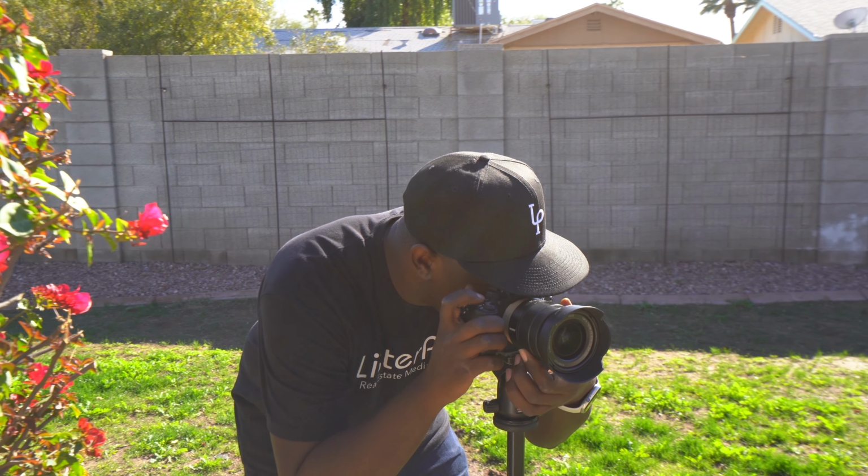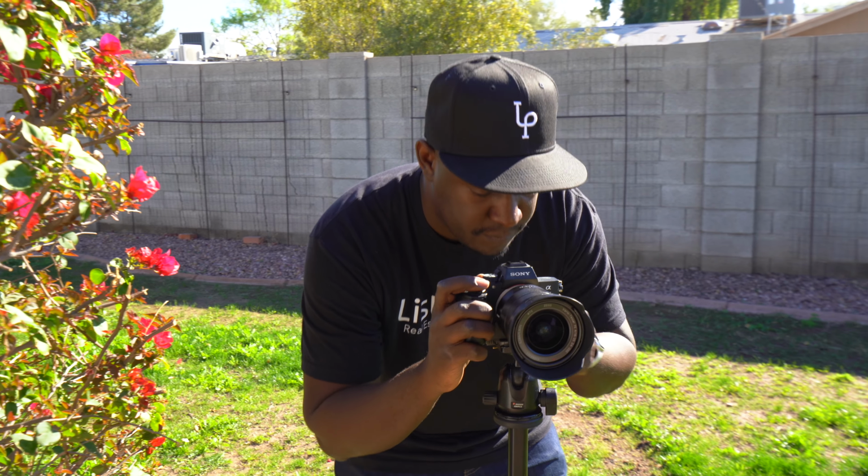So in regards to selecting the best shutter speed, aperture, and ISO settings for real estate photography, it really just depends on your goals and what equipment you're shooting with and the limitations of your camera, right?